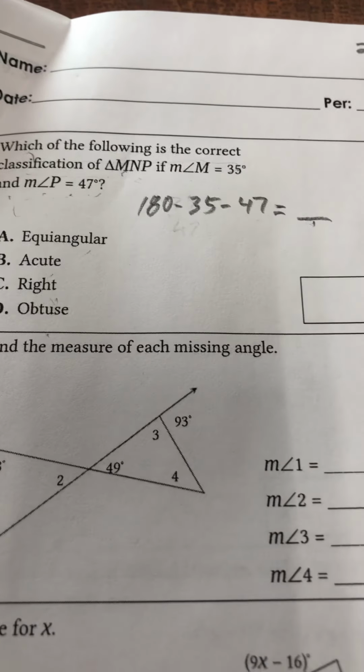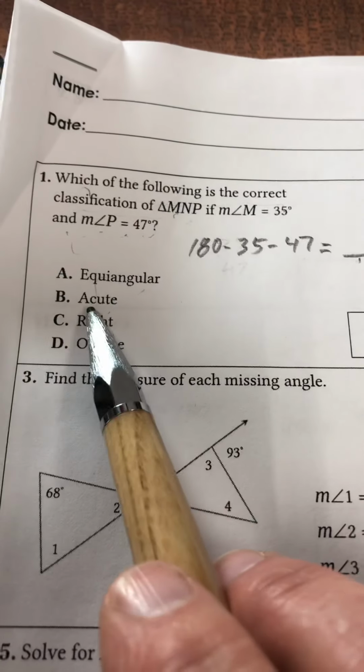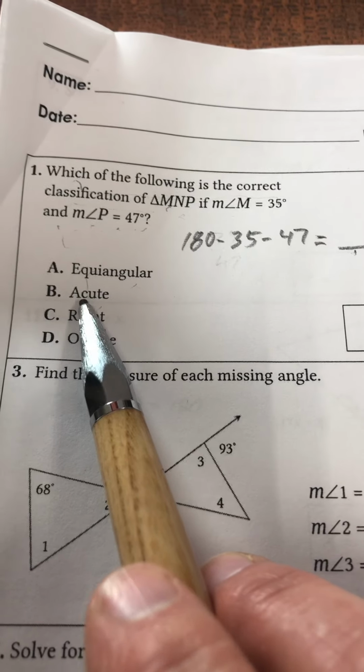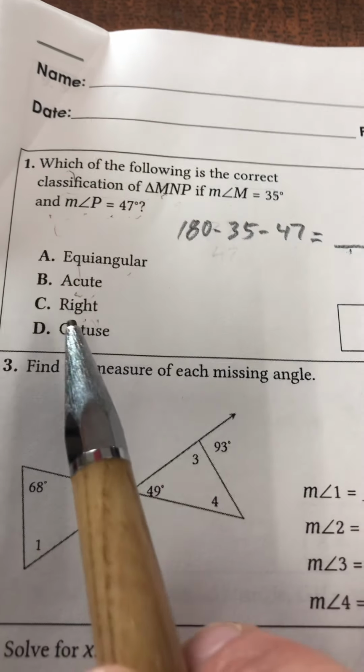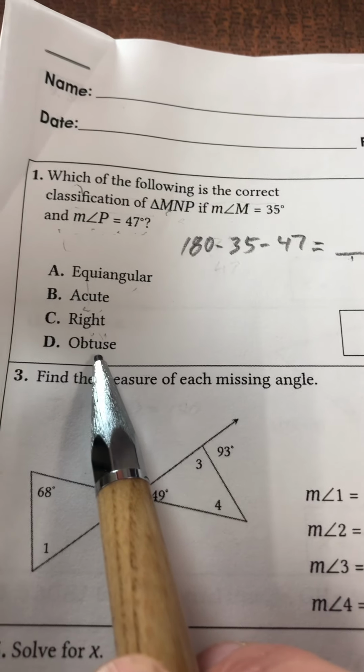Remember, it's going to be acute if all of the angles are less than 90. It's going to be right if you have a 90-degree angle. It's going to be obtuse if one of the angles is more than 90.